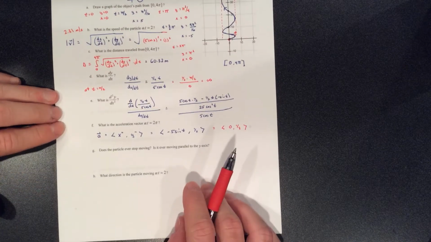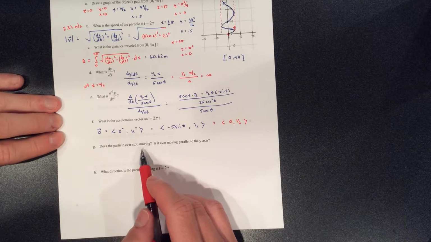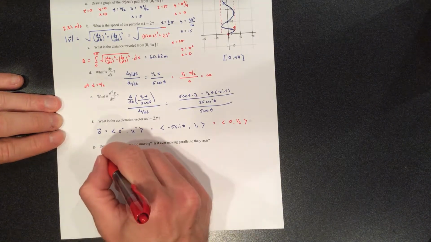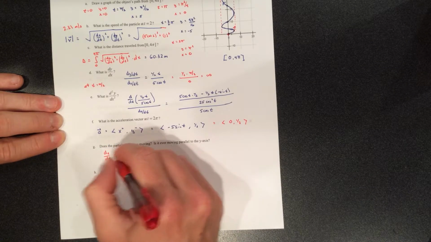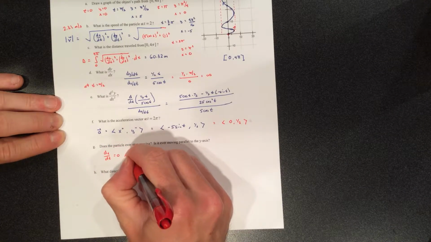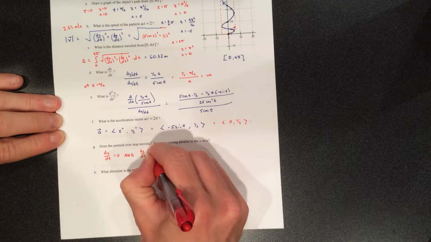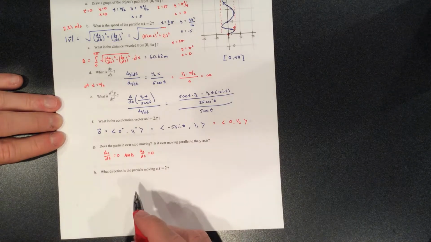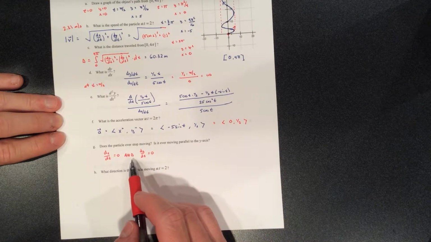Okay, let's look at, does the particle ever stop moving? What does stop moving mean? Well, if you're stopped, that means dx/dt is equal to 0 and dy/dt is equal to 0. Both of them have to be 0, because if either of them is not 0, then you're at least moving in one direction. So you have to decide, are these ever both 0?